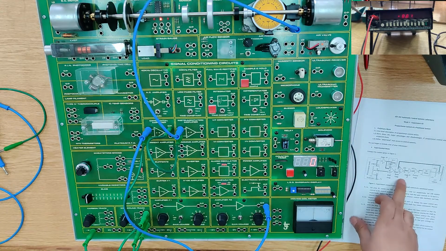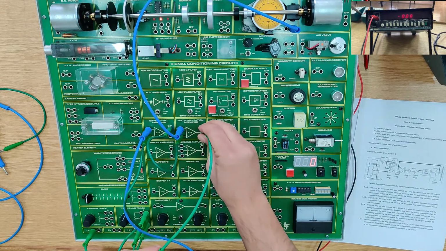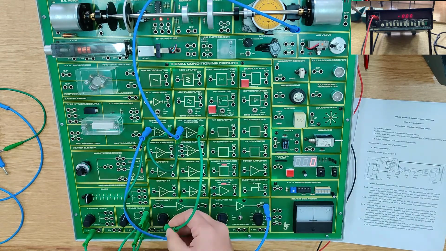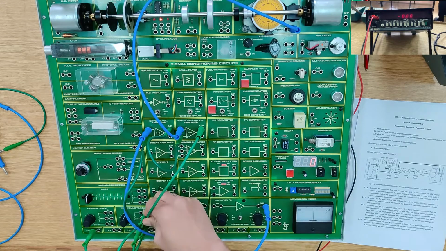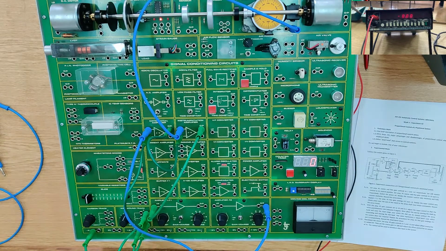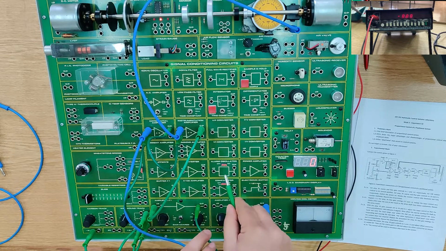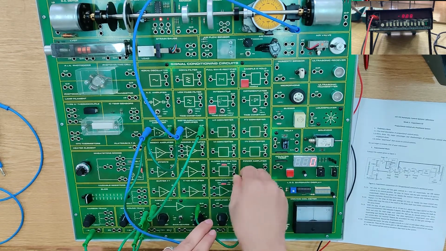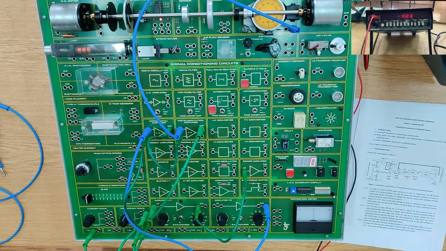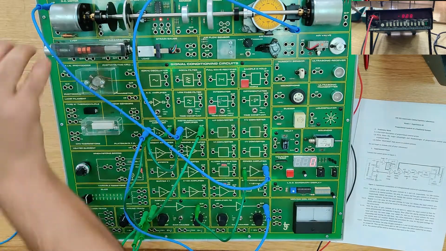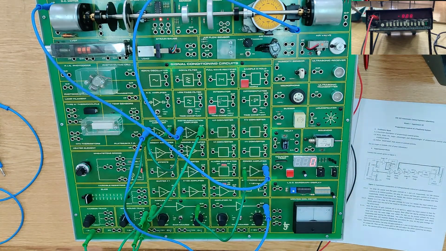After that, the output of the instrumentation amplifier will go to amplifier 1's input. The first amplifier's output will go to the power amplifier, then the power amplifier output will connect to my servo input.